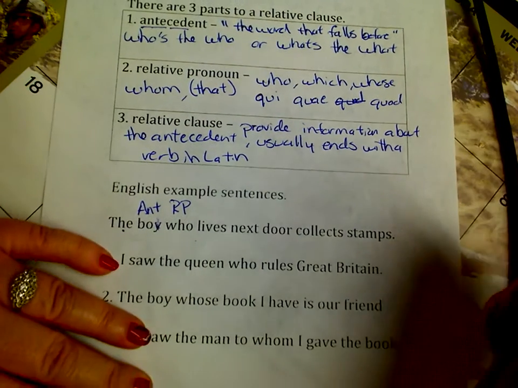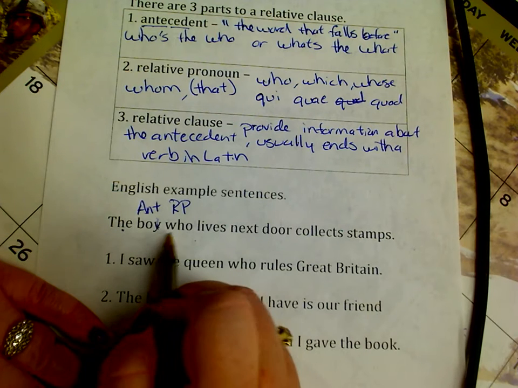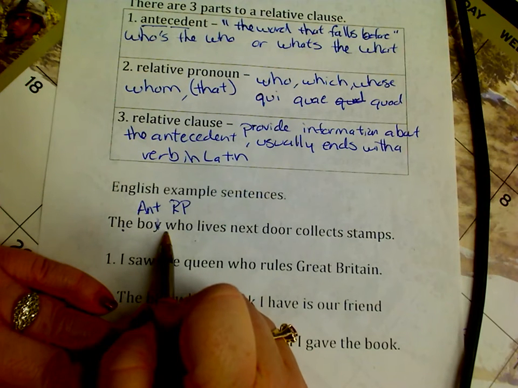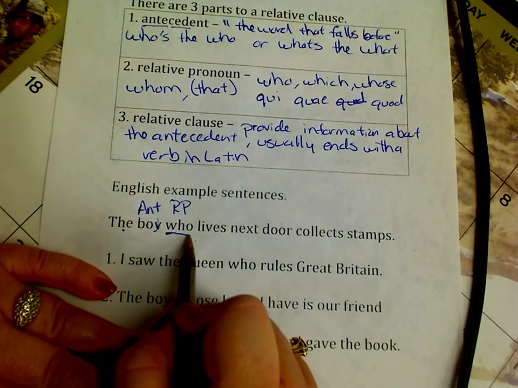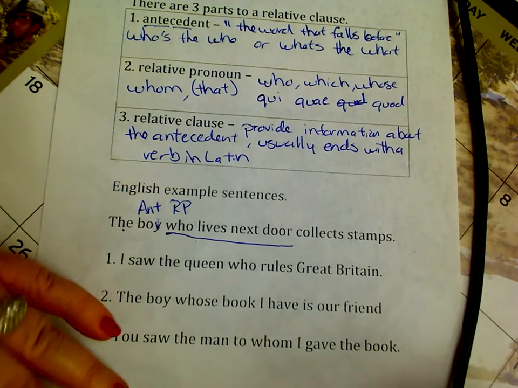But not always. So let's look at our sample sentence again. The boy who lives next door collects stamps. So we know this is our relative pronoun, so this is the beginning. Now in Latin, it would go usually to the next verb. But in English, it's just the extra phrase. So the boy who lives next door collects stamps. Which boy? The boy who lives next door. So I've underlined my relative clause.